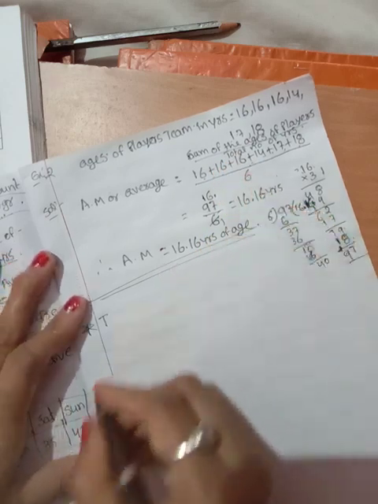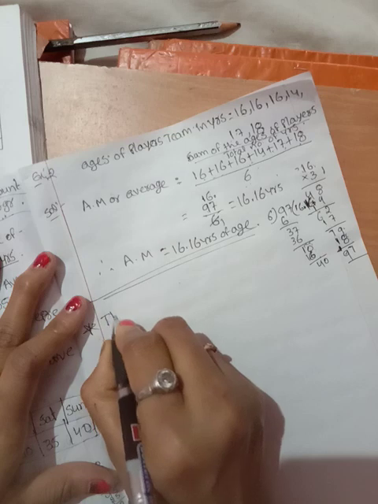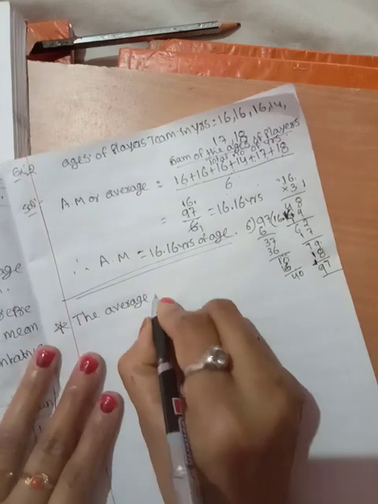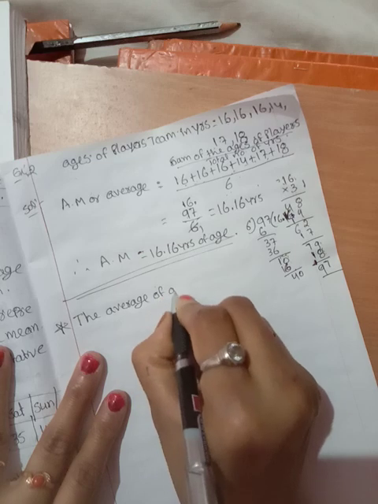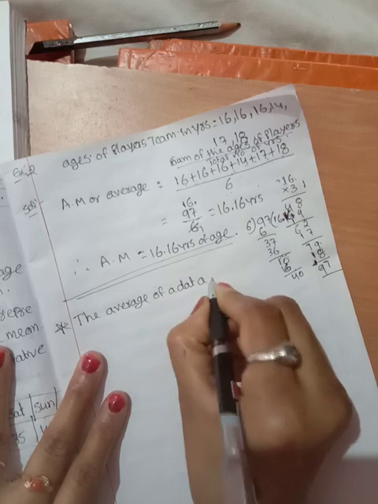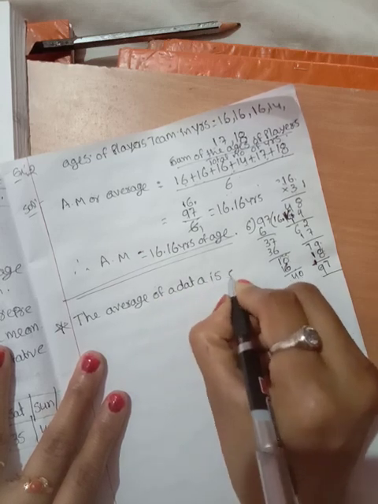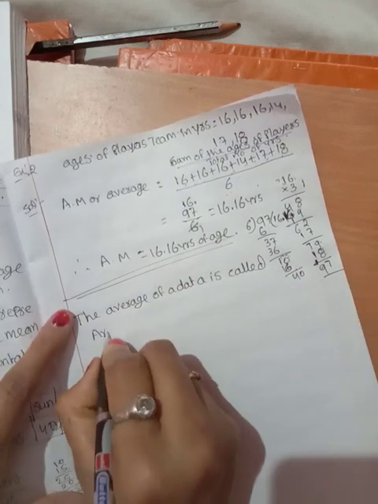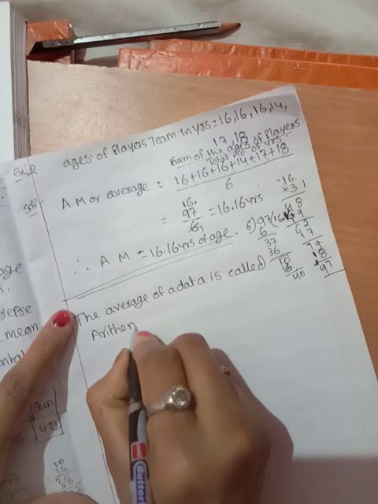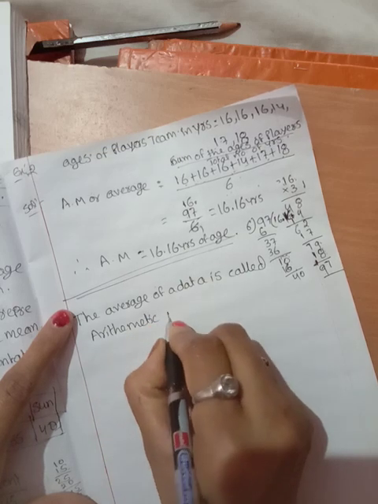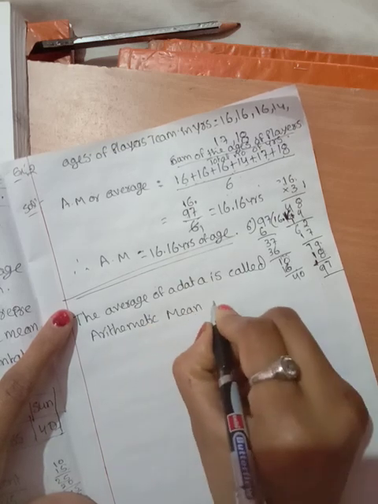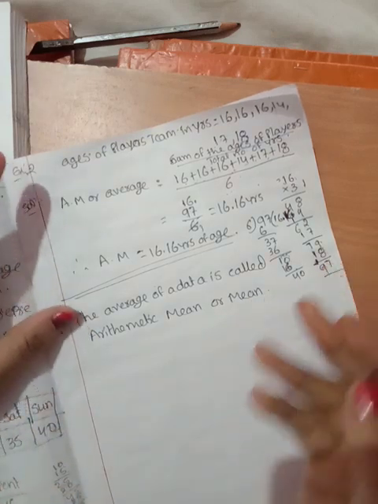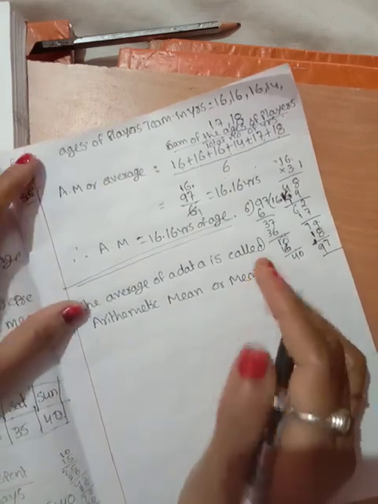So write the definition here: the average of a data is called the arithmetic mean, or mean also. Arithmetic mean or average, all are the same.